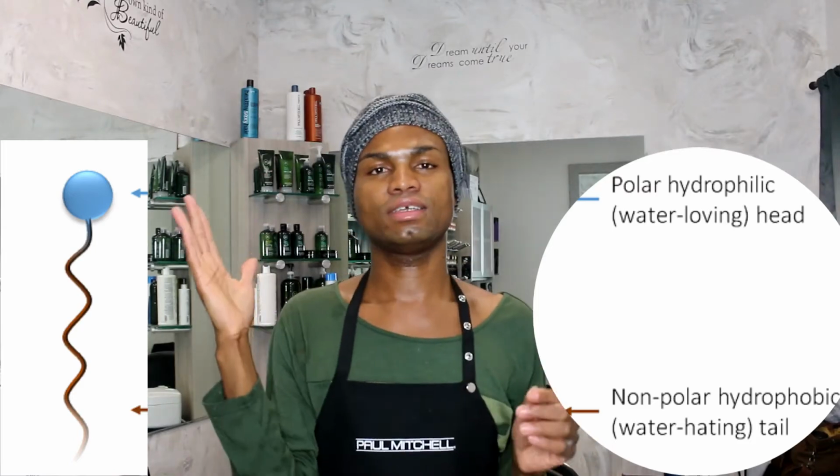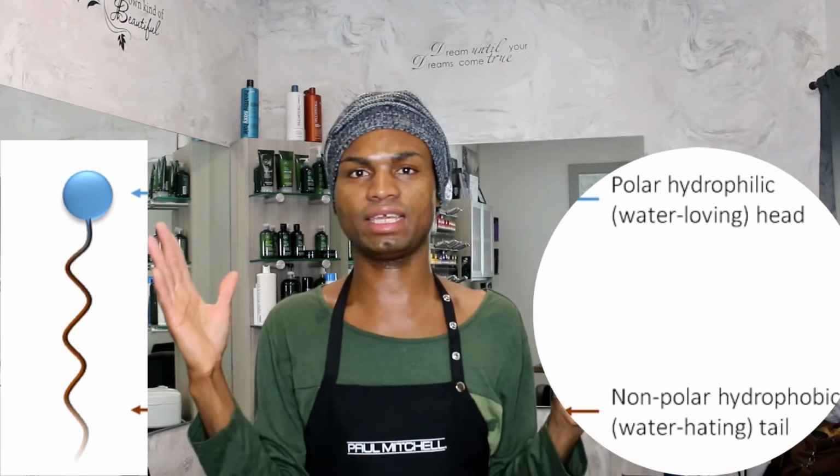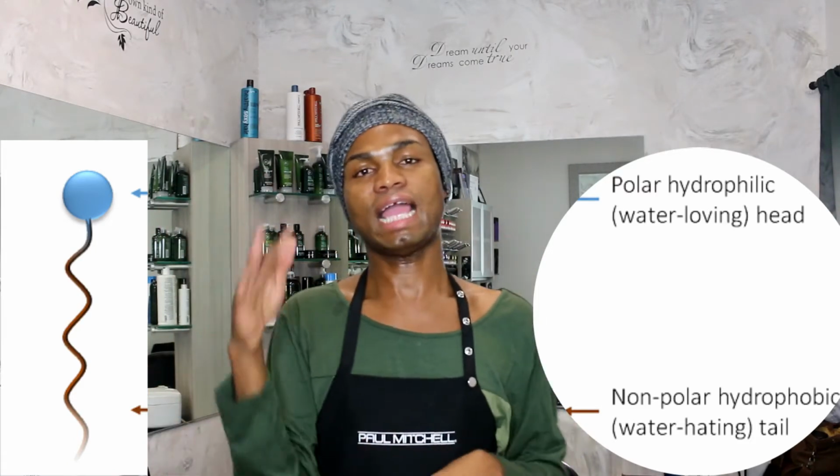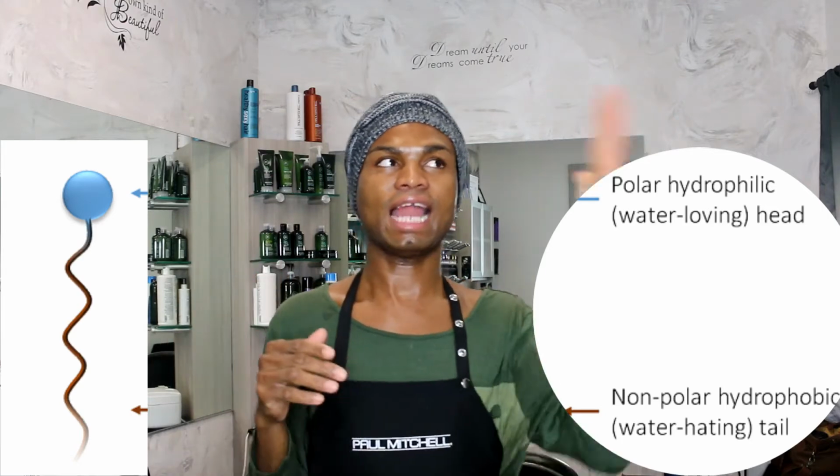Now the tail end contains the lipophilic bond. The lipophilic end has lipo, like liposuction, which is fat, lipids, and all that fattiness. And having that is very important because the lipophilic end is attracted to lipids, it's attracted to fat, it's attracted to dirt and all that.